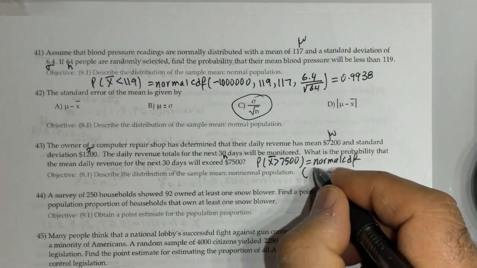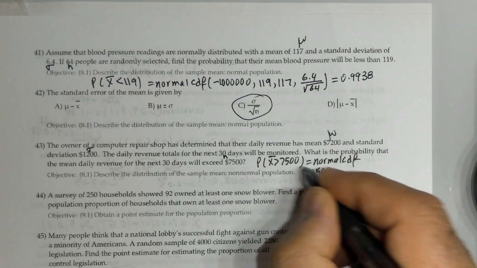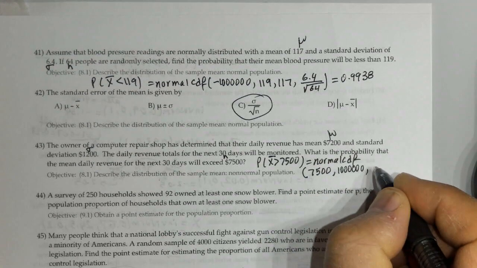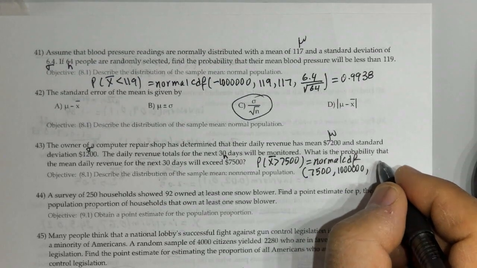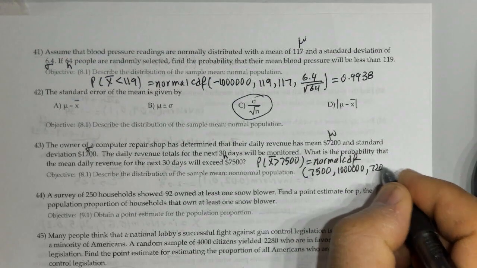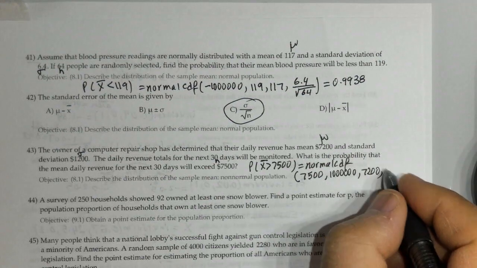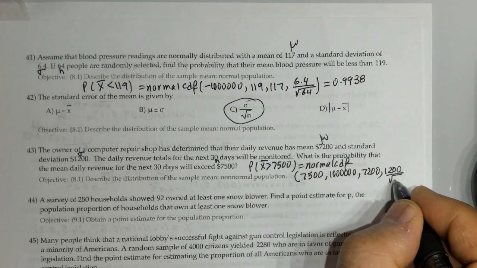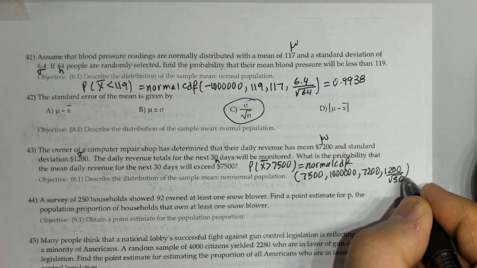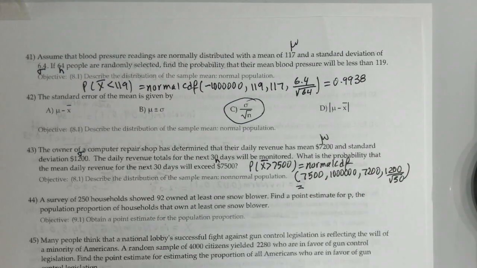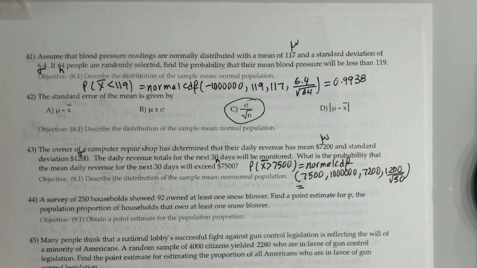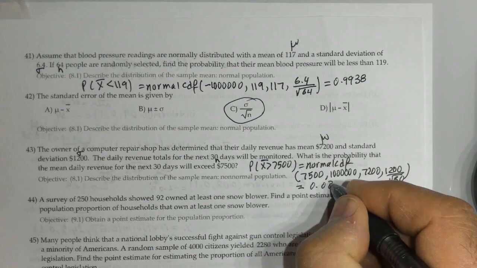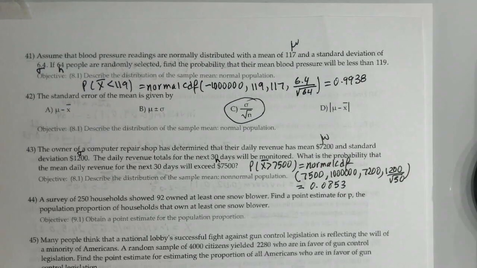Okay, what's the first argument? If it is greater than, you begin with the 7,500, then you put a million, and then you put the mean, which is 7,200, and now don't put just the standard deviation. You're going to put 1,200 divided by square root of what? 30. And if you do this, your answer, if you use your calculator, which I don't mind if you do, is 0.0853.